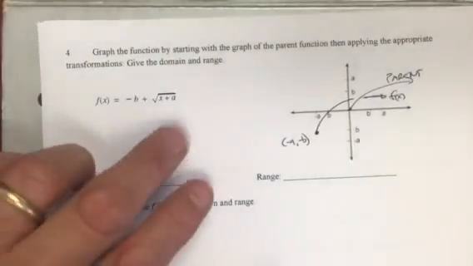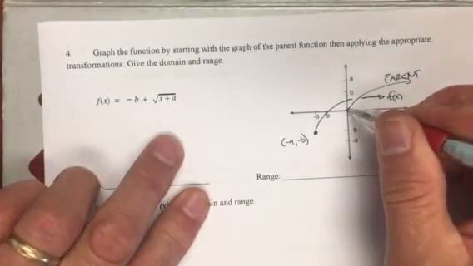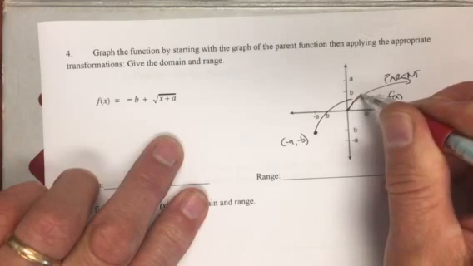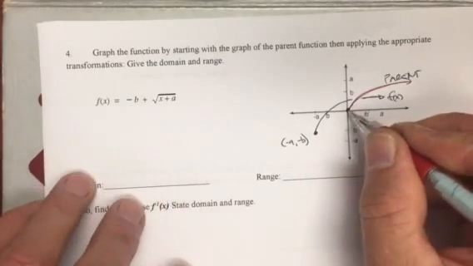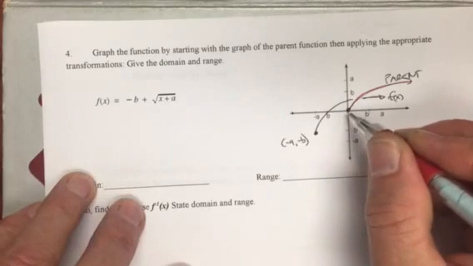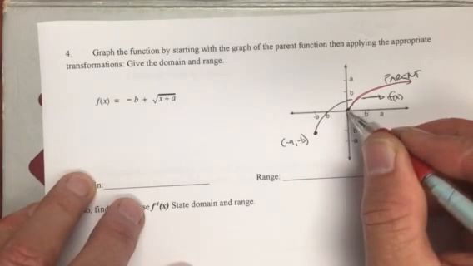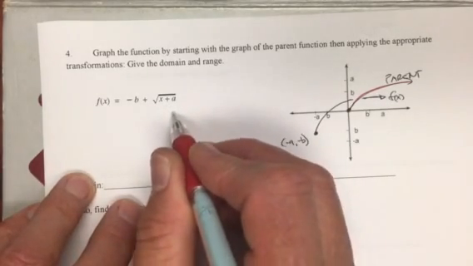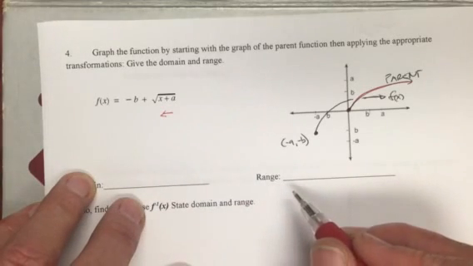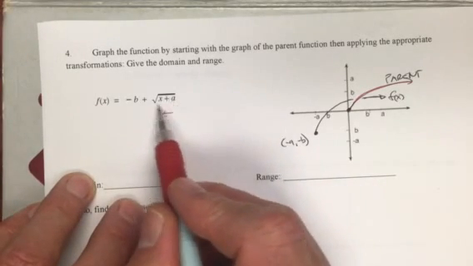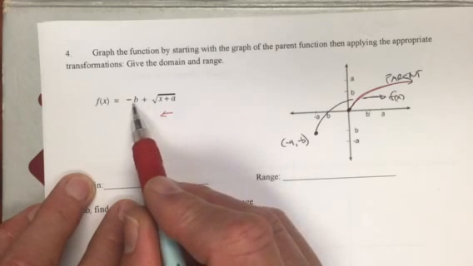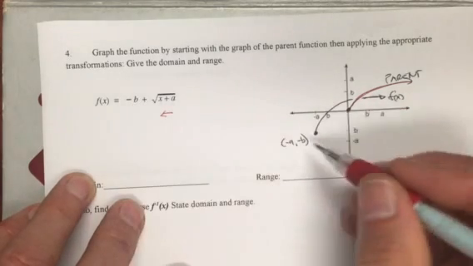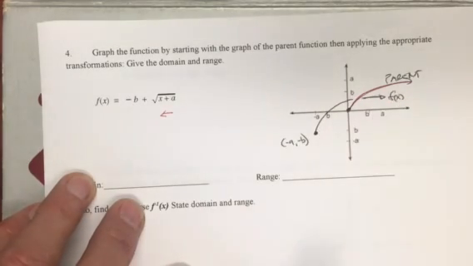For the next one, a parent function that is a square root is going to go like this with its initial point at the origin. There is no defined square root of a negative, so it just starts at the origin. Then what's been done is it's been shifted a units to the left, because we want to know when is this equal to 0, and it's equal to 0 when x is equal to negative a, and then it's going down b. So that's all you need to do, is just sketch the shape of that.